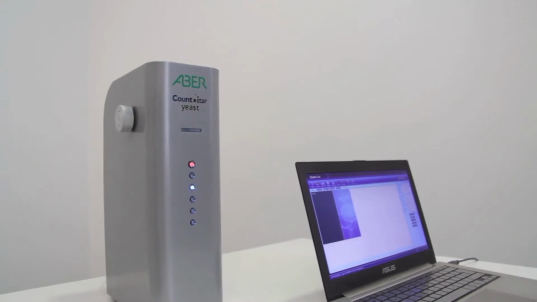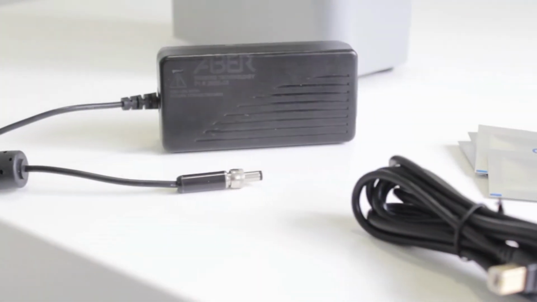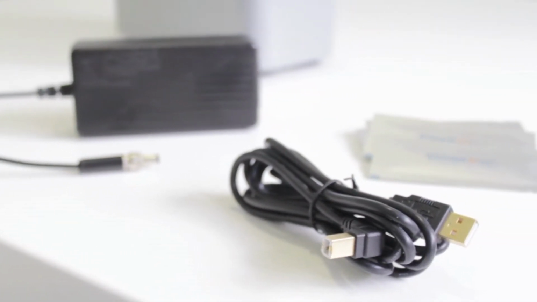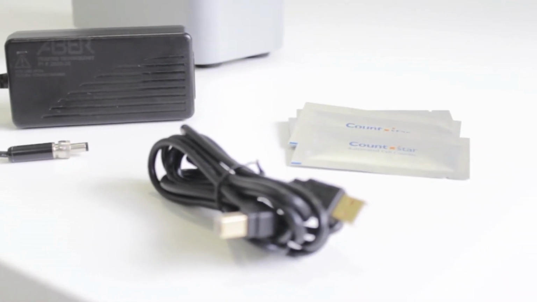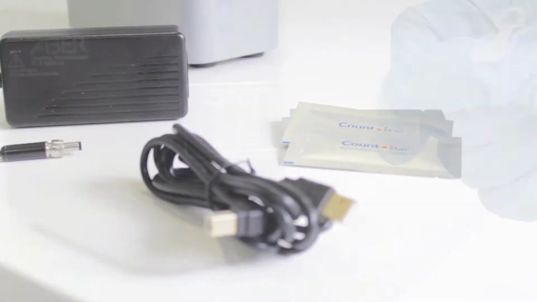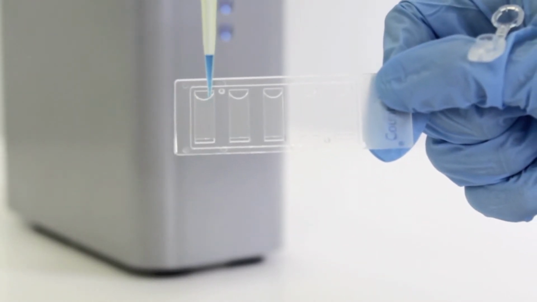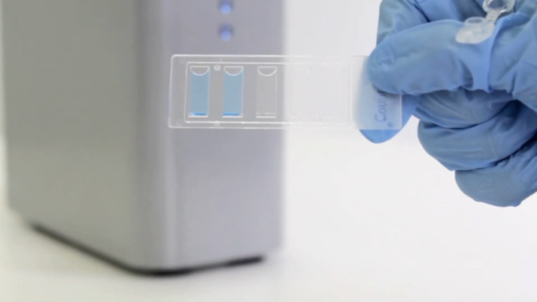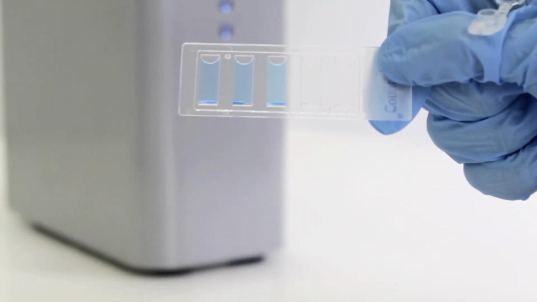Let's take a closer look at the system. It includes the main instrument, a power supply, a USB lead to connect to the computer, the CountStar Yeast software, and the CountStar slides. The CountStar Yeast uses specialised disposable slides with 5 chambers, in which the stain samples are placed for analysis. Having 5 chambers means you can use one slide to analyse 5 samples.